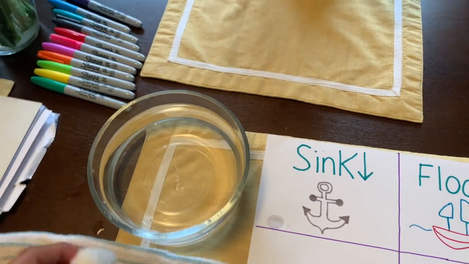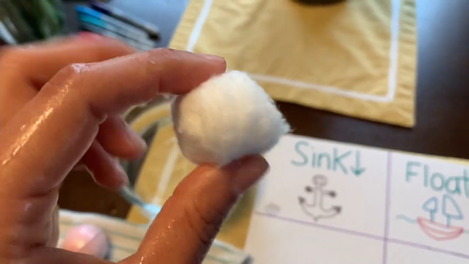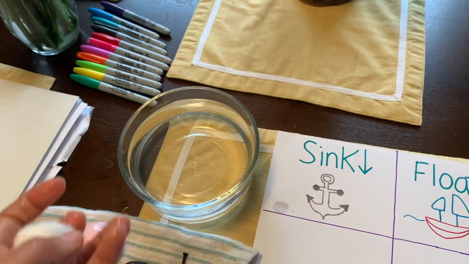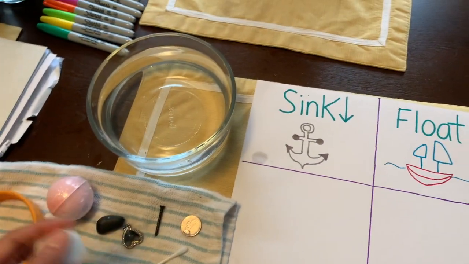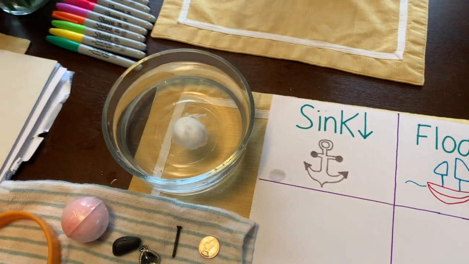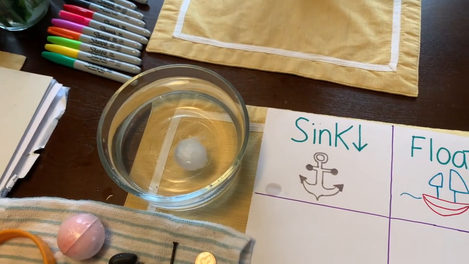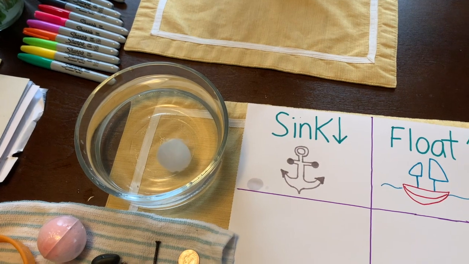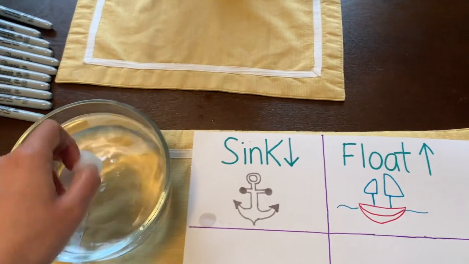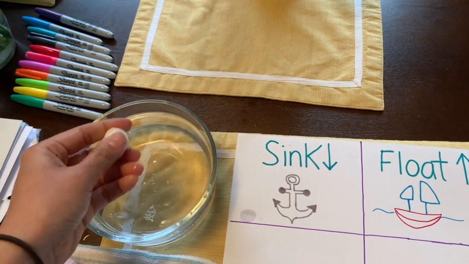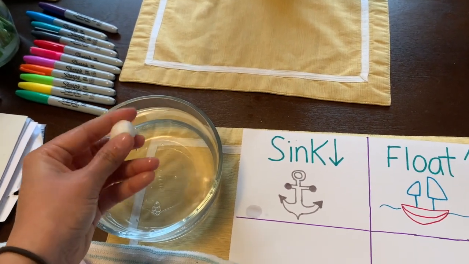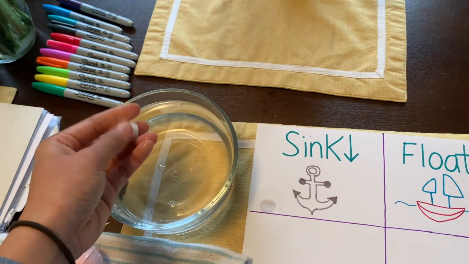Next, I'm gonna try the cotton ball. So the cotton ball is really soft and light, and I think it's gonna float, kind of similar to the Q-tip. So let's see. It's sinking. So I'm noticing when the cotton ball is dry, it floats, but once it gets wet and starts to get heavy, because the water weighs it down, it sinks to the bottom of the bowl.